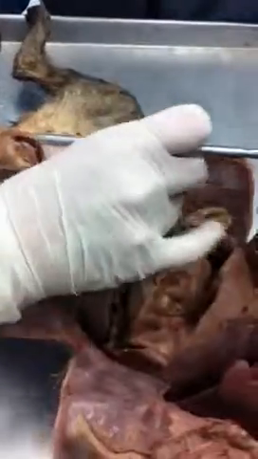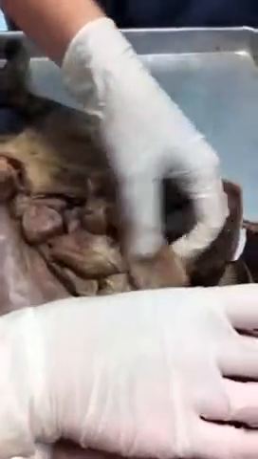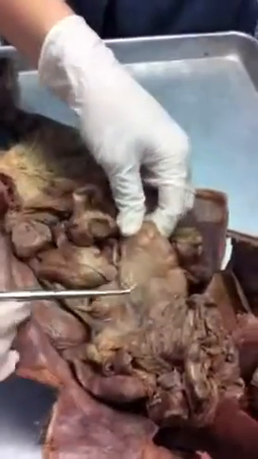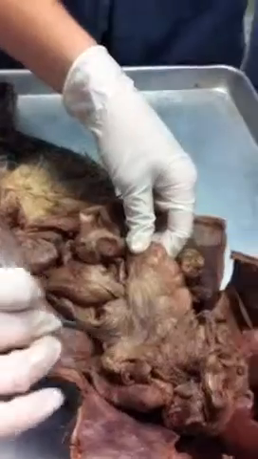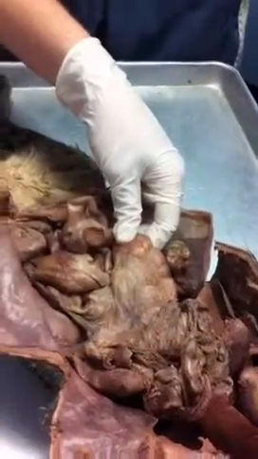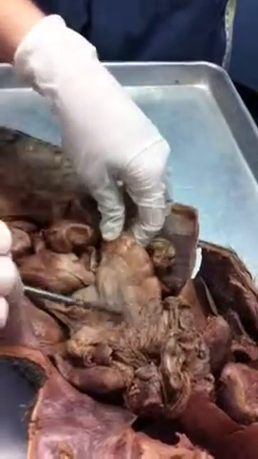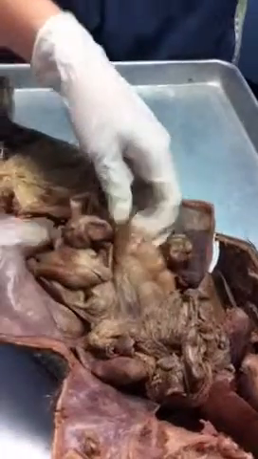Okay. So I'm going to pull back the greater omentum. The stomach's coming up with it. And here is my small intestines. And then you see all this. I'm going to turn around for you guys to see too. But you see this right here? What is that right there? Not mesentery. Pancreas. This is the pancreas.